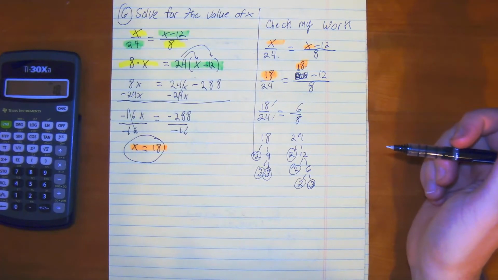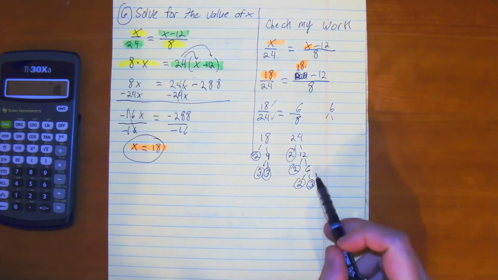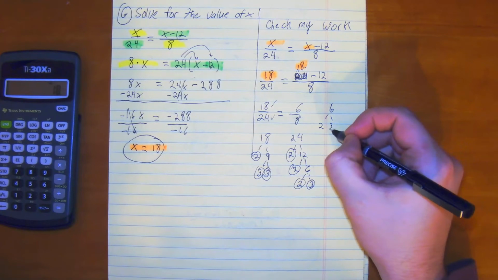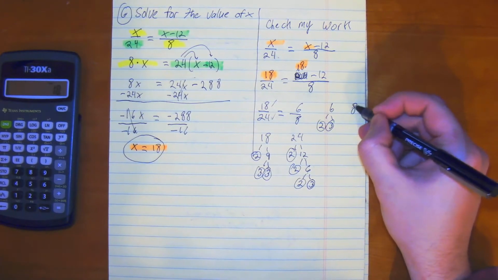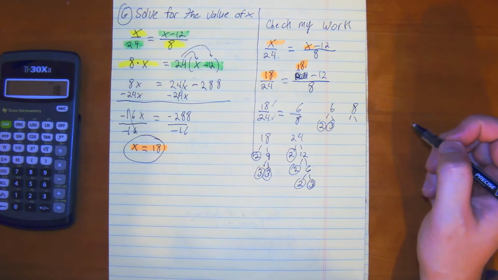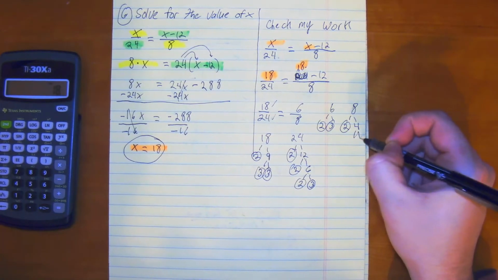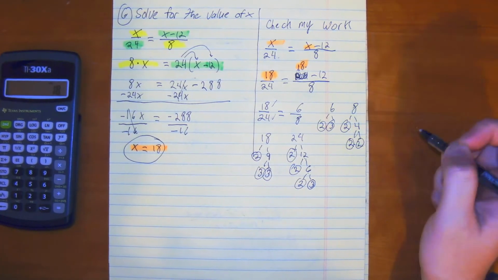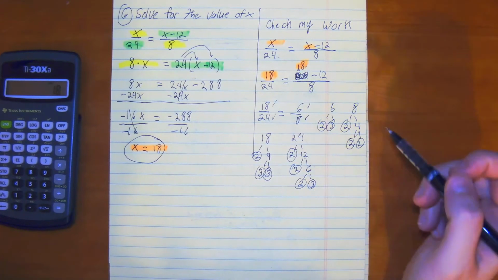Let's break down 6 and 8. So we're going to break down 6. And I can see I already broke down 6, so I'm not going to even think about it because I know I did it right there. 2 and 3. And then I'm going to break down 8. 8 will break down to 2 and 4, which would break down to 2 and 2. So I've broken down 6, 8, 18, and 24.